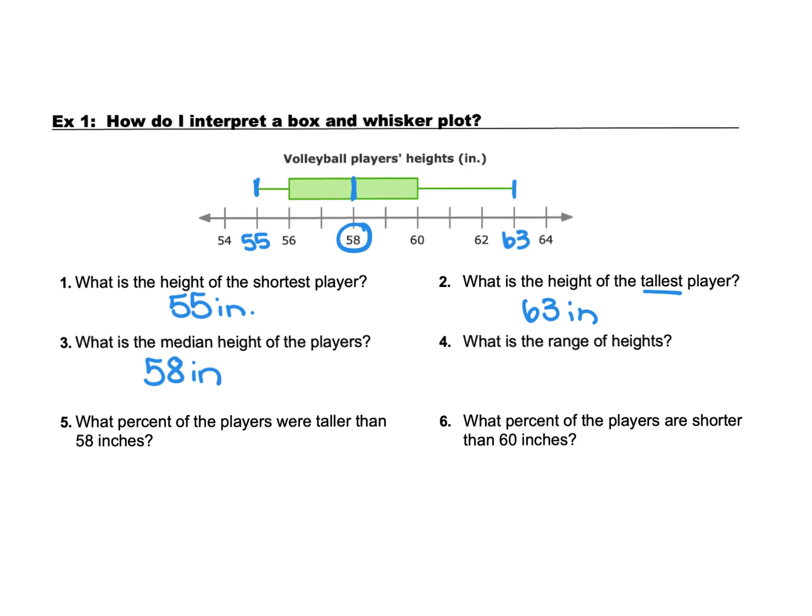Then it wants to know what the range of the heights is. Remember, to find the range, we are taking the biggest number and the smallest number. So we would take the tallest person, which is 63, and we would subtract the height of the shortest person. So the range is 8 inches. You're taking the height of the tallest person and subtracting the height of the shortest person.